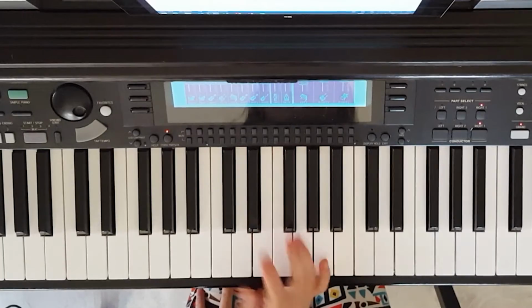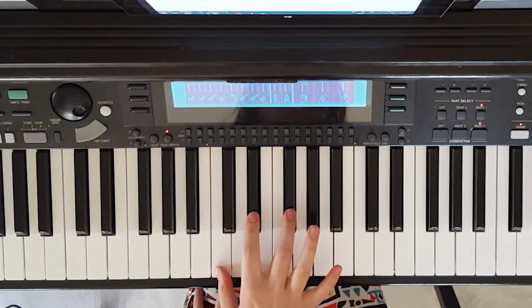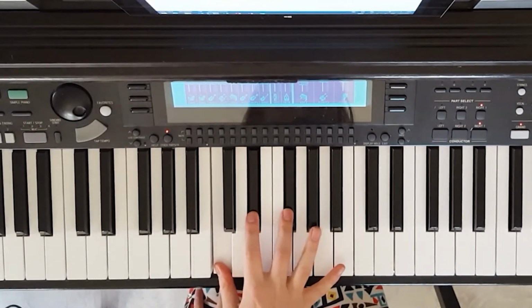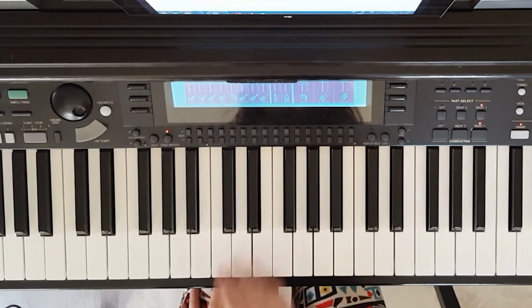Oh boy. Here's what that C diminished triad sounds like on the keyboard. It's very dark, hey? So now let's look at how to build them.